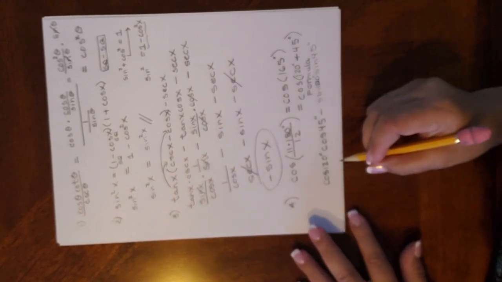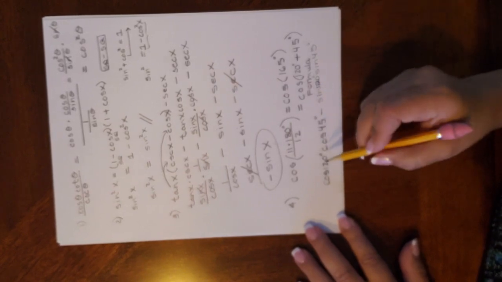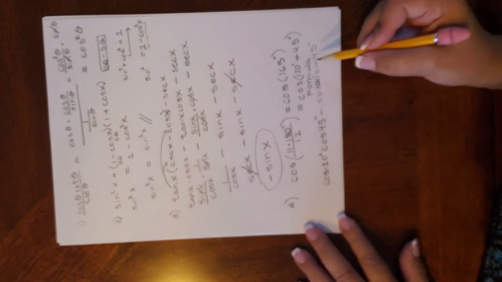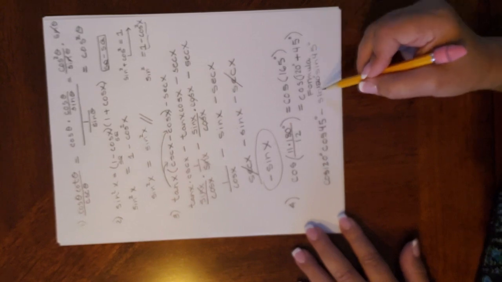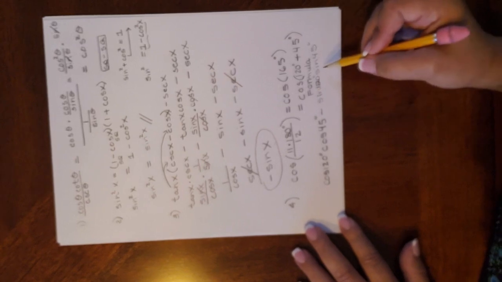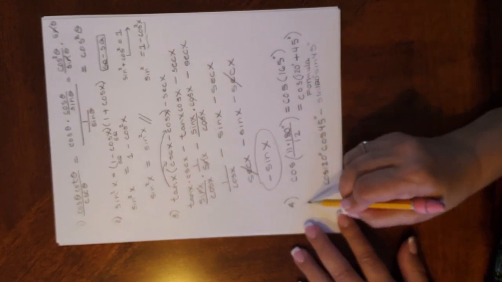Okay. Now what you're going to need is to know the numbers for cosine at 120 and the sine at 45 so that you can create the fractions that represent the sine and the cosine at those angles. So you either have them memorized or you can draw a picture. I'm going to draw my pictures off to the side.